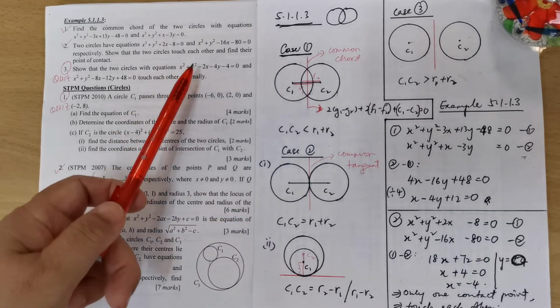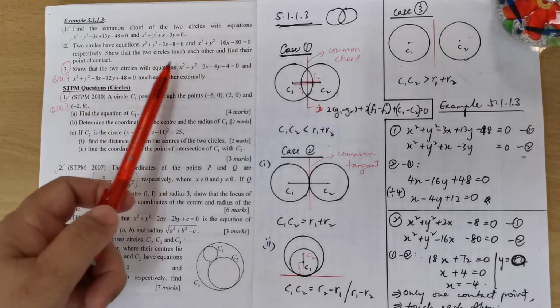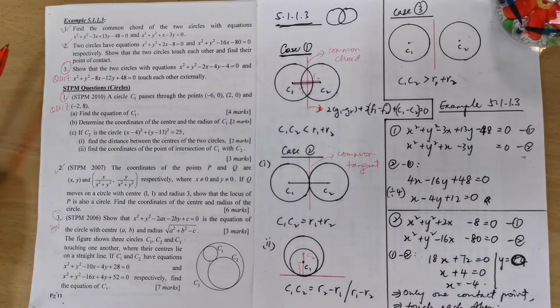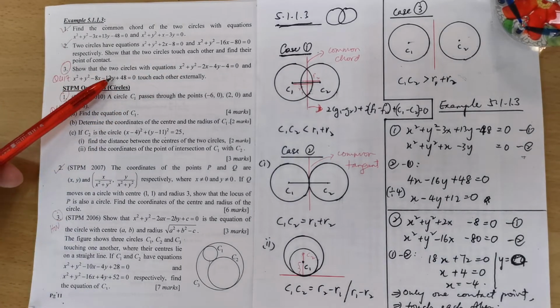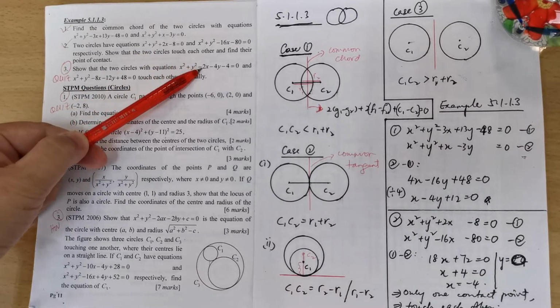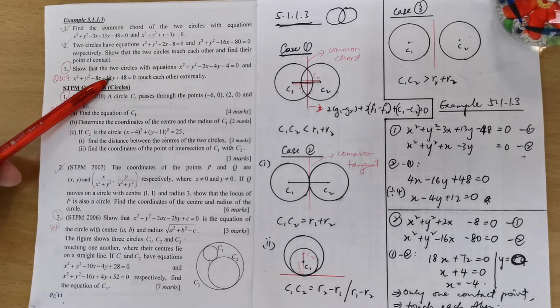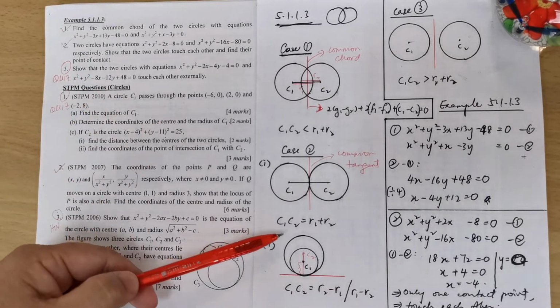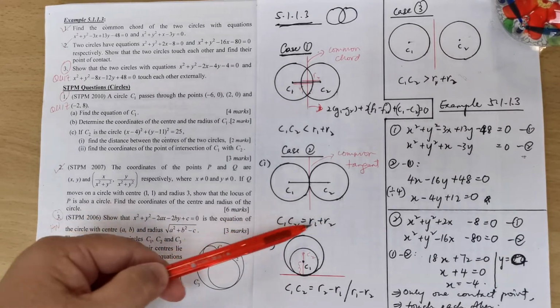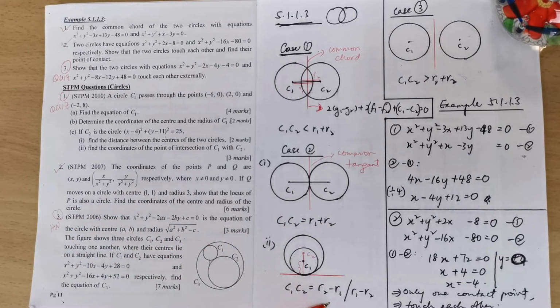Okay? So you rearrange these two equations in general form. Remember the 2gx and 2fy form? You arrange in that form so that you can find the center of the two equations and calculate the radius of the two equations. Alright, so after you got that, you calculate C1, C2, then you calculate R1 plus R2, see whether they are the same as this one. Okay, then from there you make a conclusion.